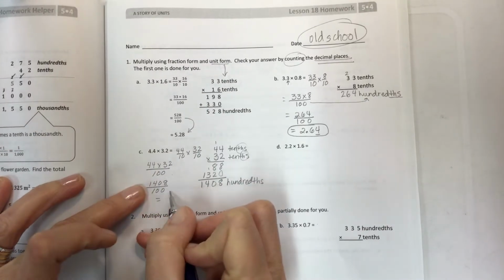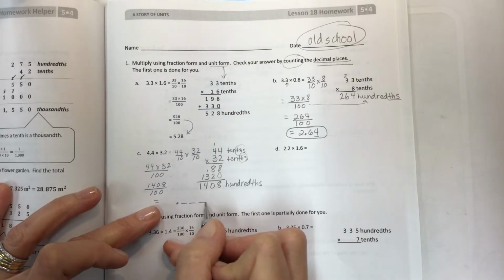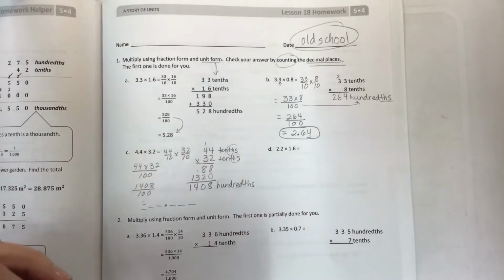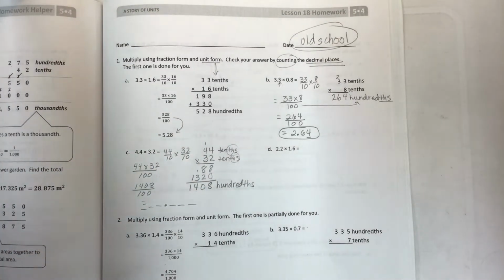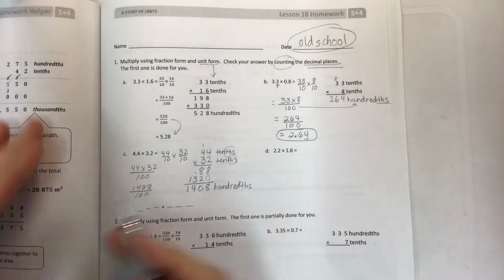Now create a decimal out of that. Now remember, if you have a lot of digits and you're not sure where everything goes, just start putting lines in near your decimal. Oops, I have no more eraser on there. Start putting lines in near your decimal and then fill in the blanks.